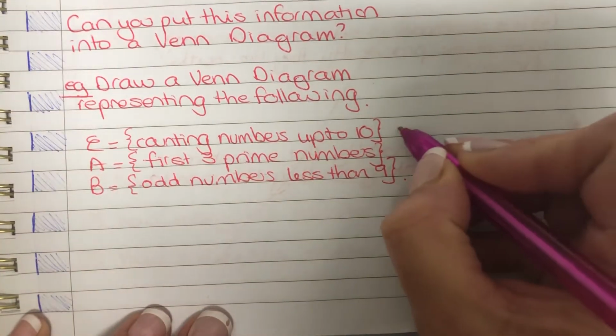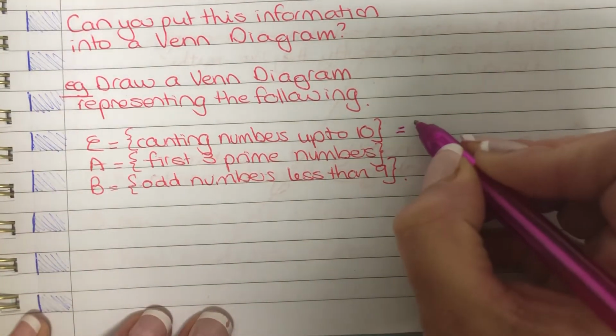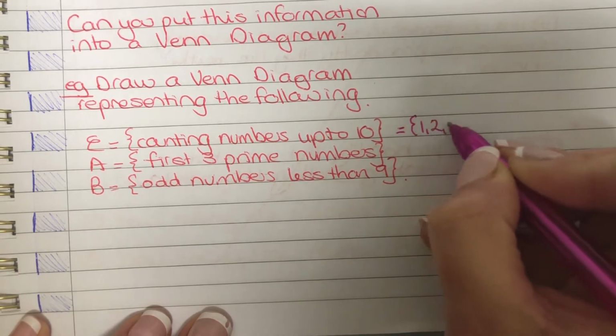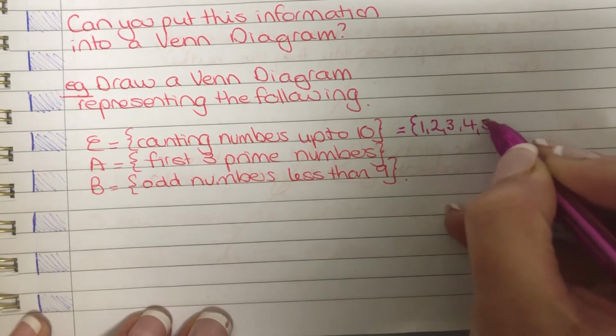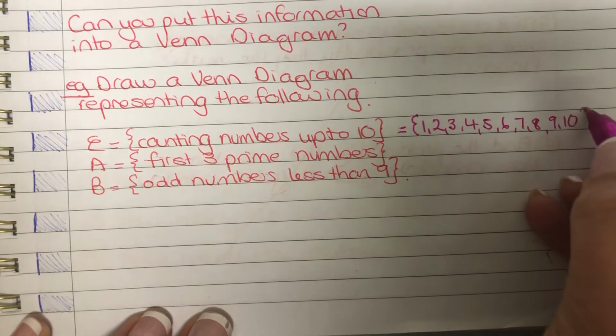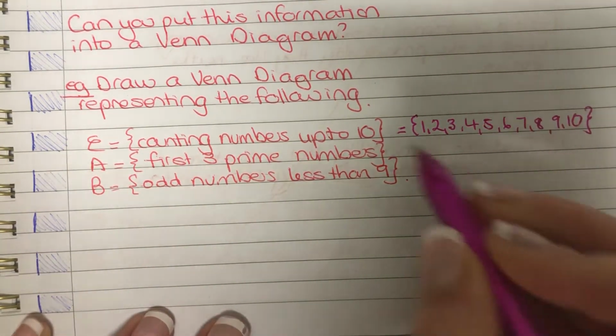So, counting numbers up to 10. We're going to say that list is 1, 2, 3, 4, 5, 6, 7, 8, 9, and 10. Oh, I hate this pen, but oh well.